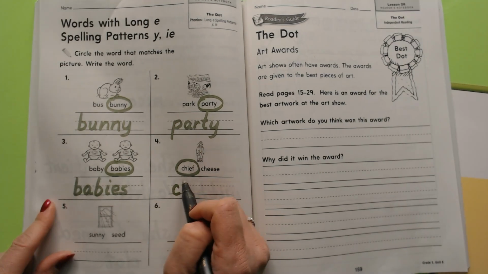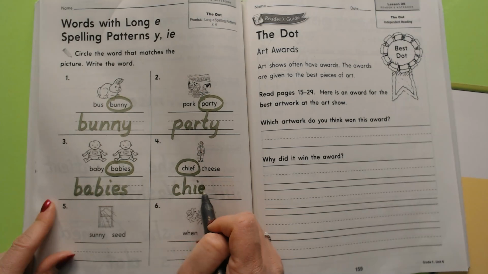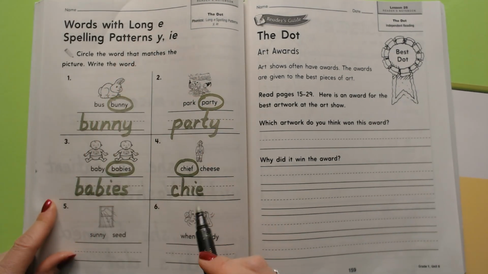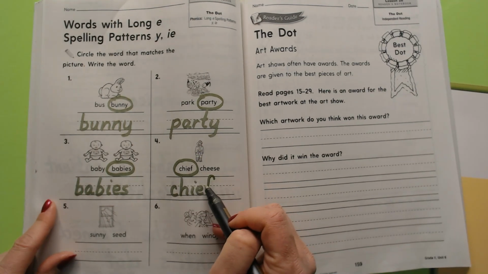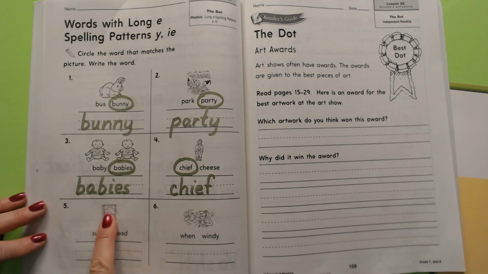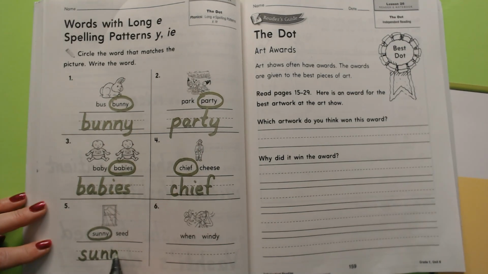Ch. E. What's going to spell E this time? The IE. The IE is going to spell the long E. Chief. The F spells the F sound. Okay, it's sunny. So we're going to circle the word sunny and write the word sunny. Sun. E. Sunny.